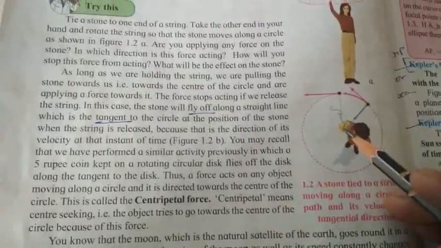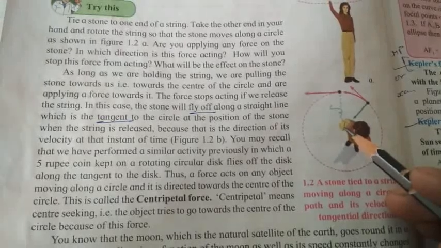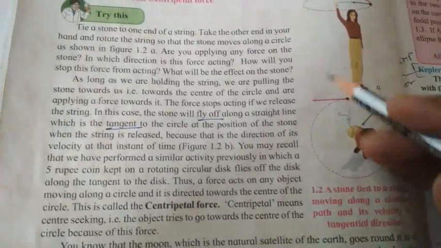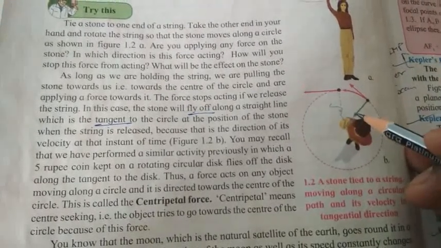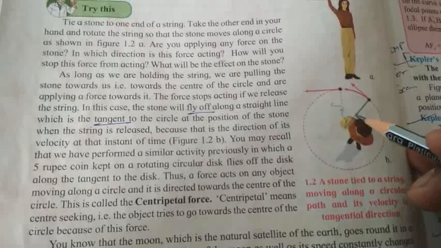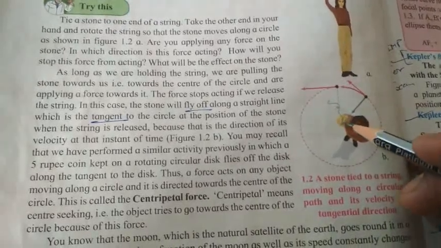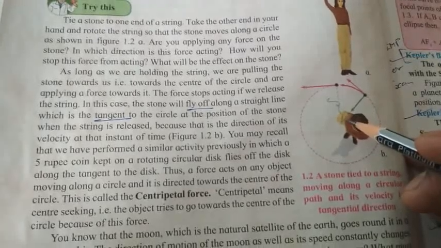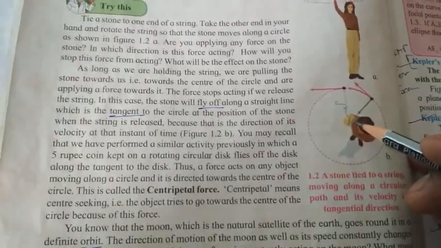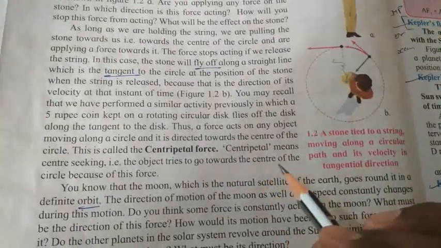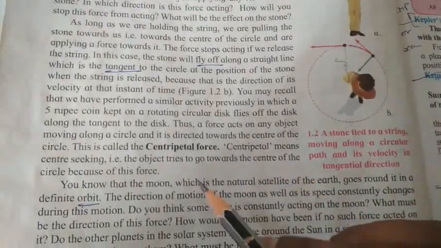Centripetal means center seeking or moving towards the center point. So centripetal force means a force that acts on any object moving along a circle and is directed towards the center of the circle. Centripetal means center seeking. That is, the object tries to go towards the center of the circle because of this force.